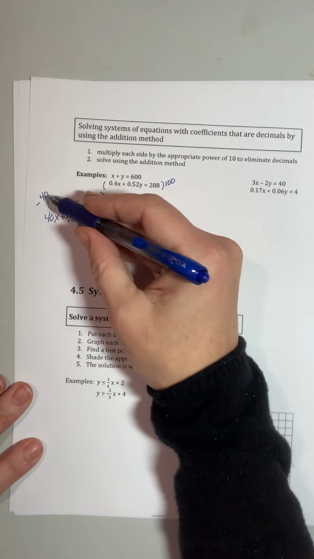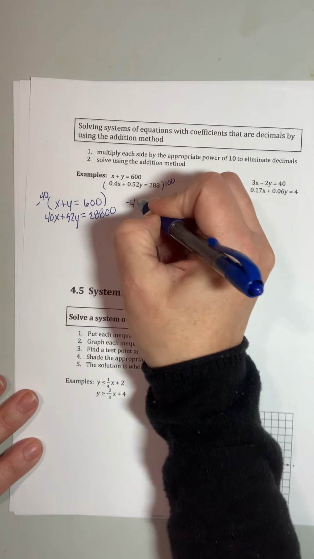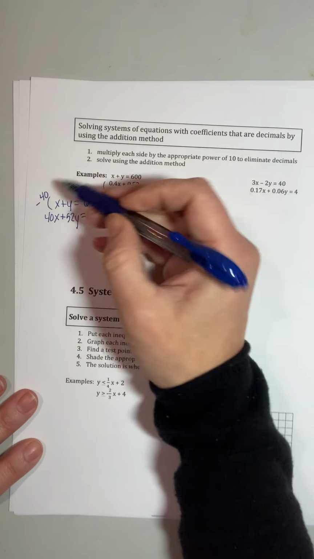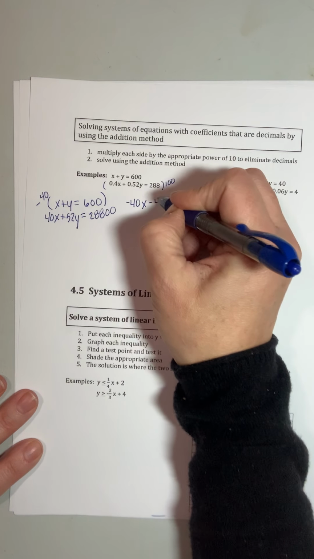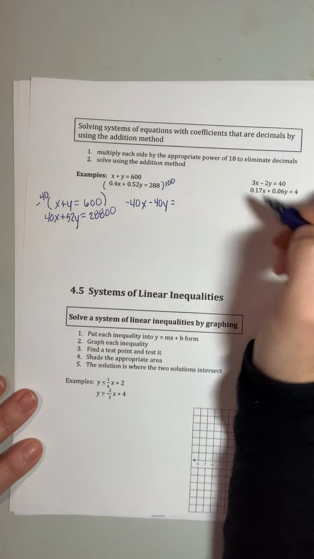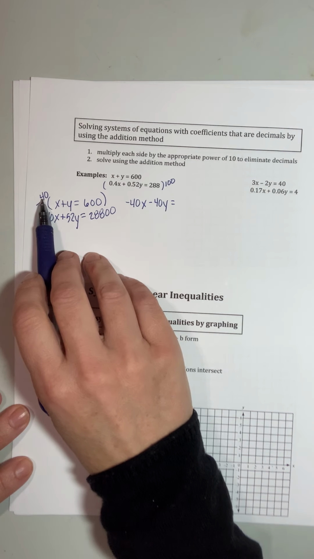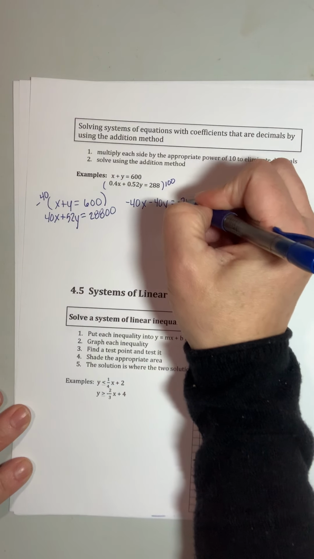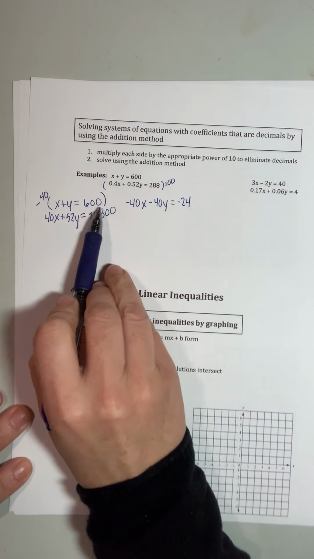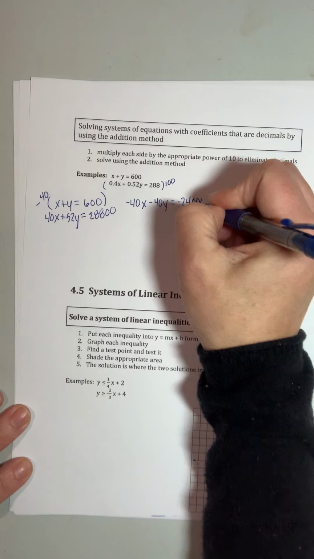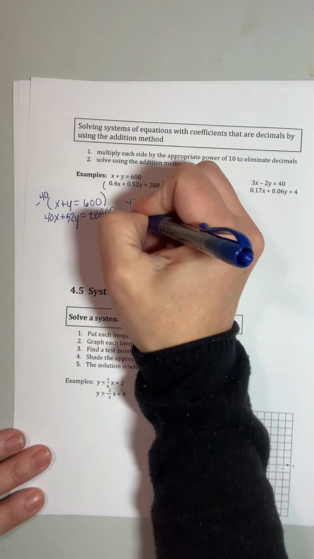So I have negative 40 times x is negative 40x. Negative 40 times y is negative 40y. And negative 40 times 600 is 4 times 6 is 24, so negative 24, 1, 2, 3 zeros. And then the bottom stays.